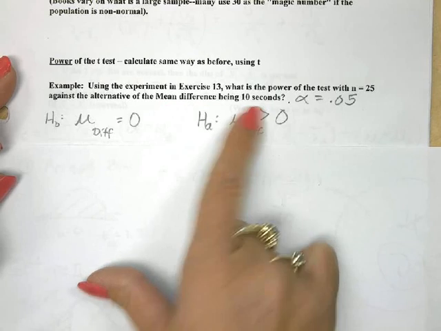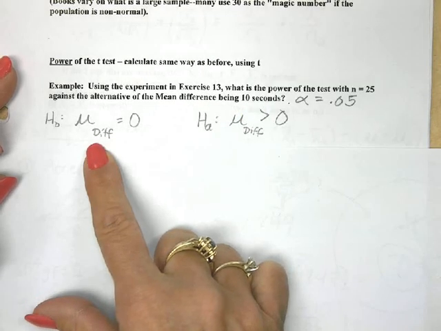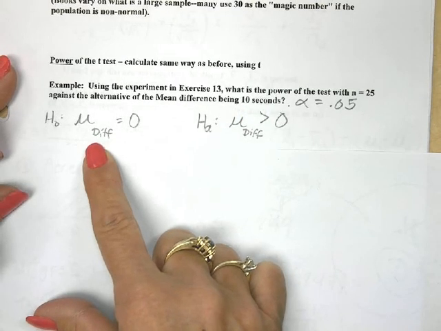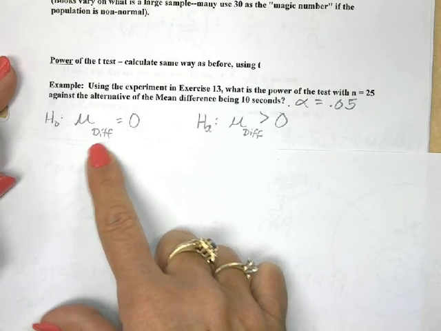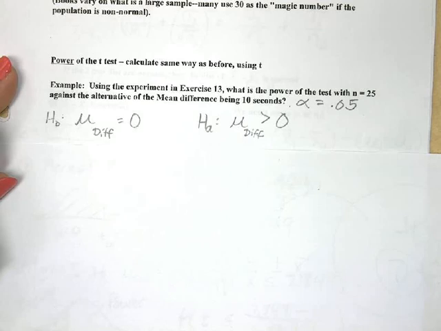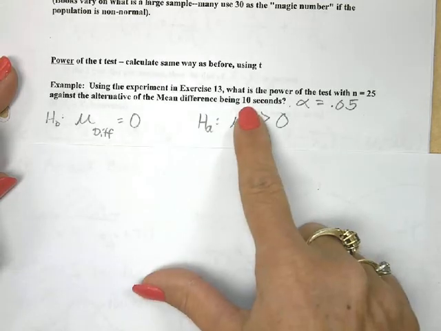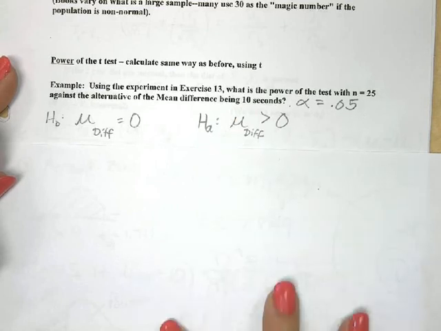So I'm going to assume it's this, and I want to find what is the likelihood that I'm going to be able to, I want to find power, so reject the null when the null in fact is wrong and the mean difference in the time is actually 10 seconds. And I'm going to use an alpha level of 5%.